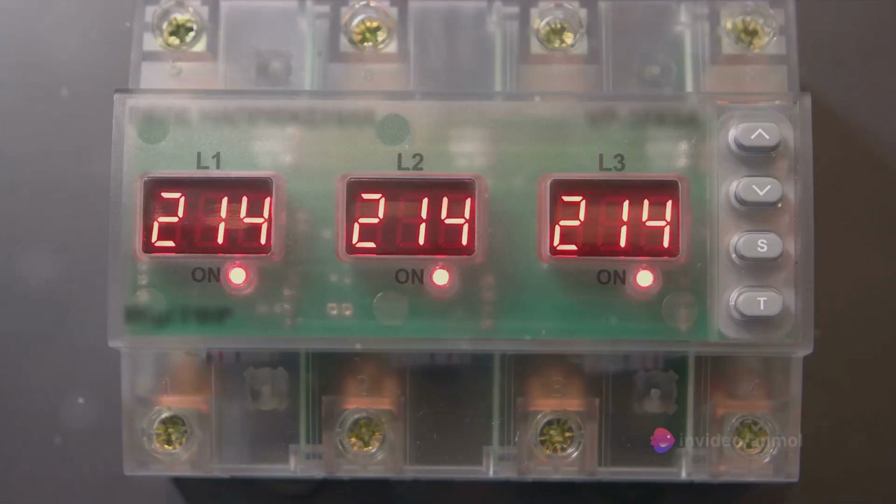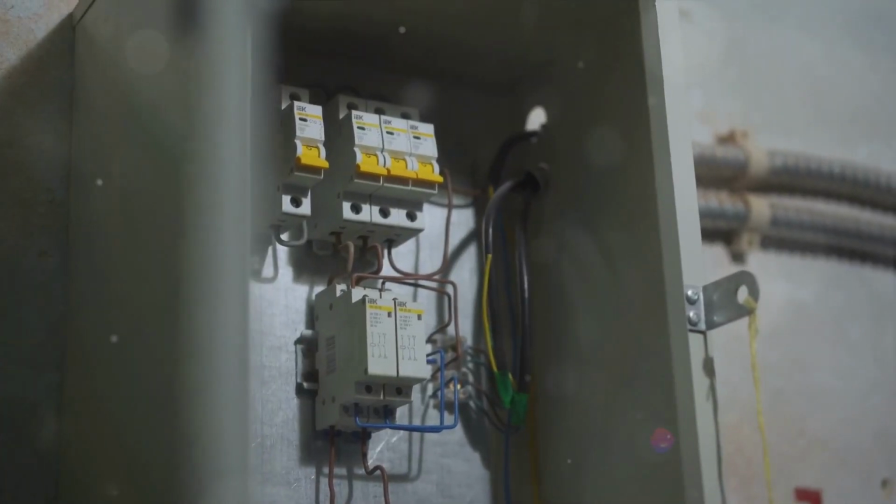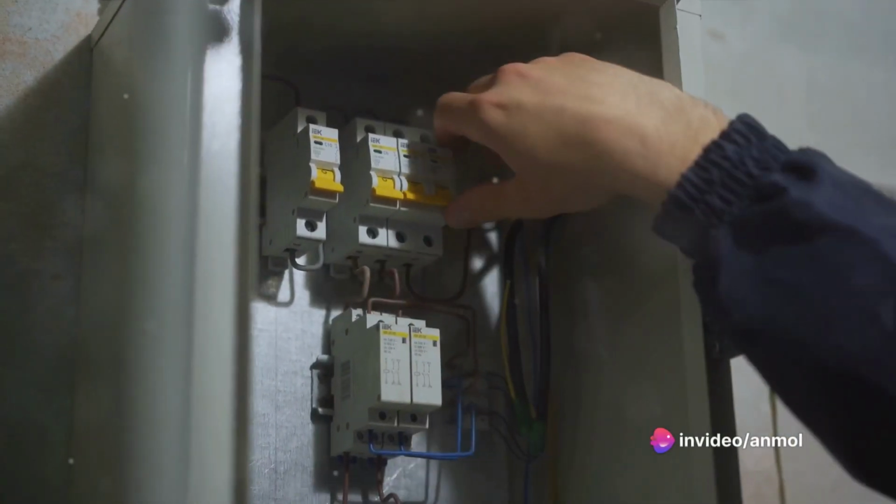Let's start with the rectifier. Its job is to convert the incoming AC power to DC power. This is crucial because while our power supply is AC, the VFD needs to control it in a more precise way than AC allows. This is where the DC power comes into play.